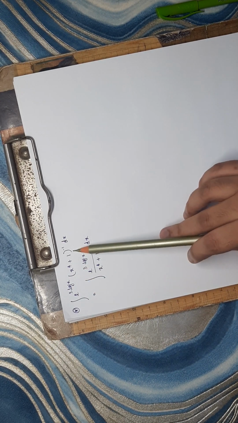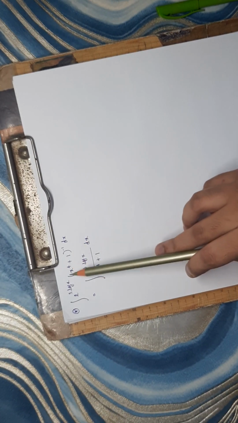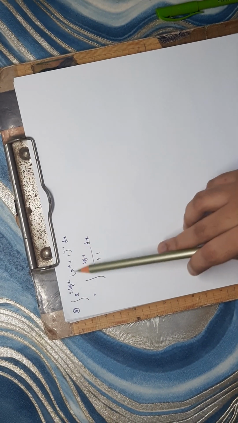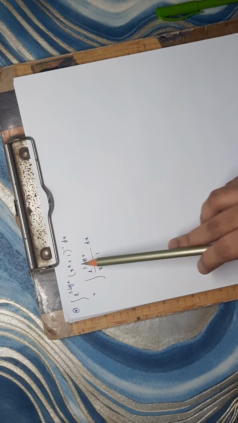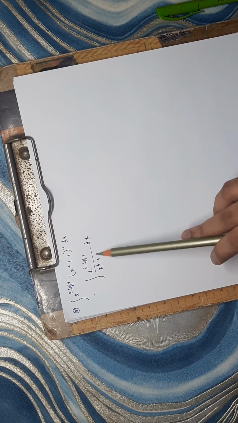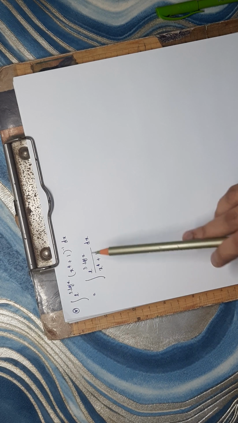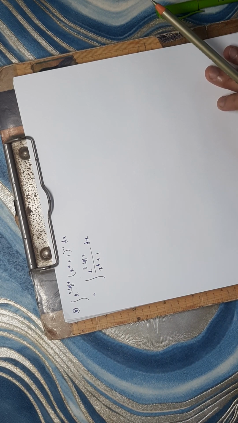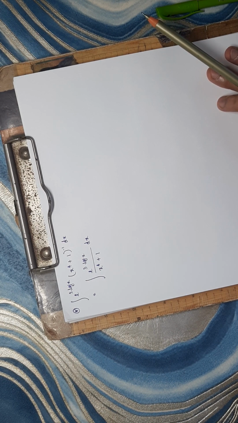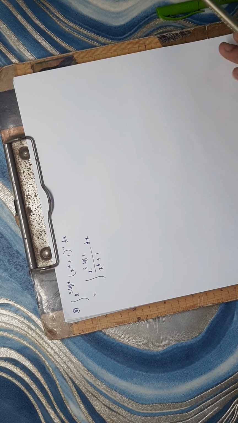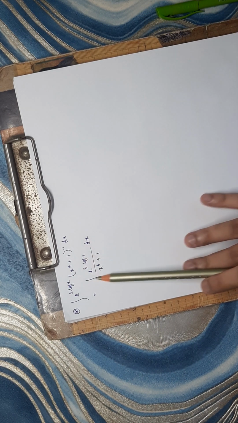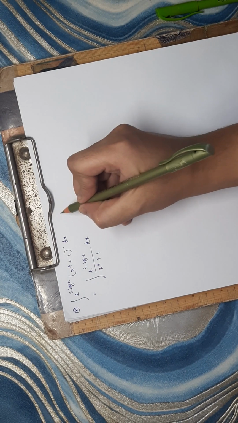So first we can break this problem into this format, because this is x to the power 4 plus 1 whole to the power minus 1. So we can write this as 1 by x to the power 4 plus 1 whole to the power 1. I hope this concept of power is clear to you, that we can write 1 by x as x inverse or x to the power minus 1, or we can write x inverse or x to the power minus 1 as 1 by x.